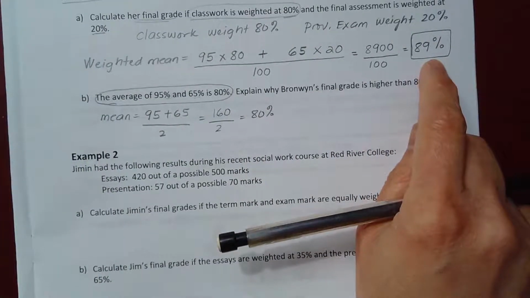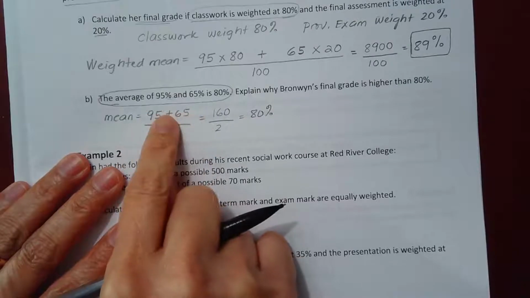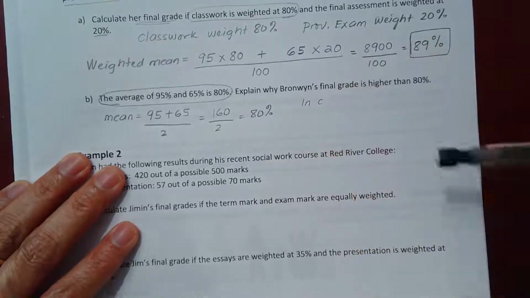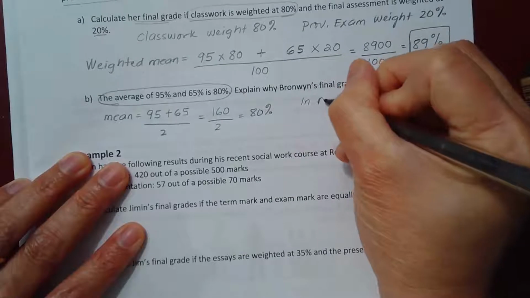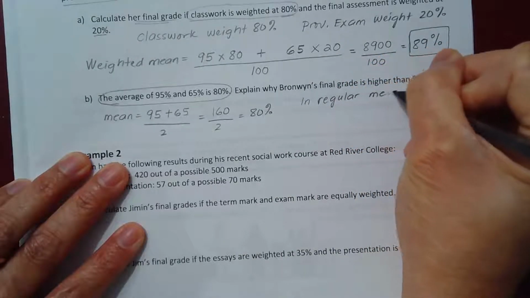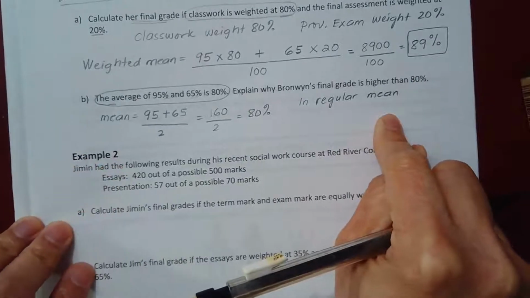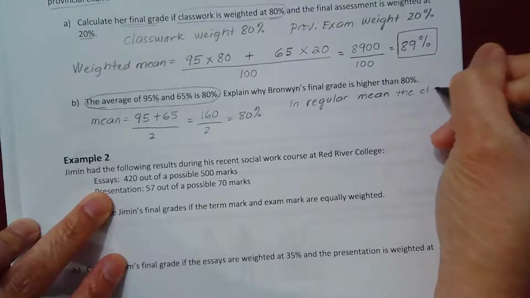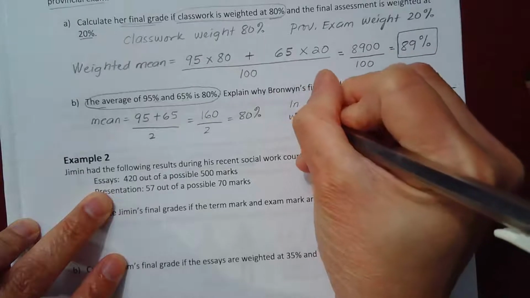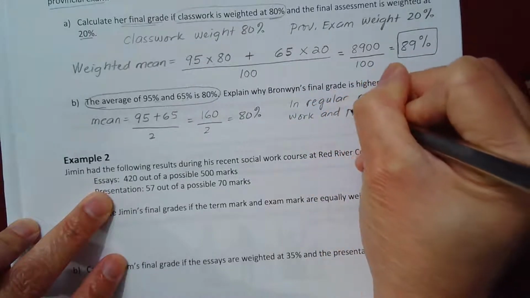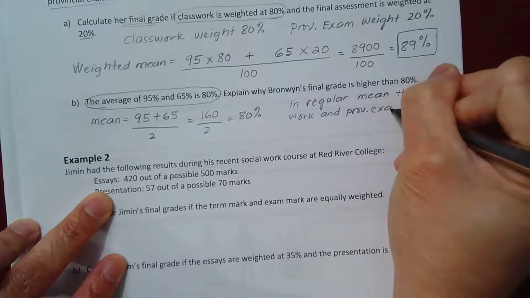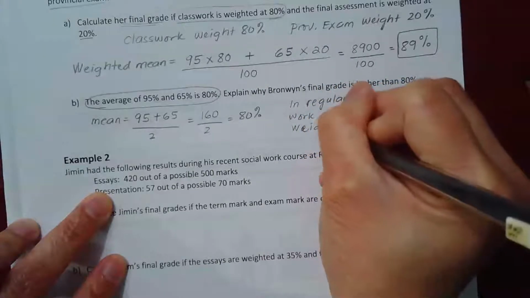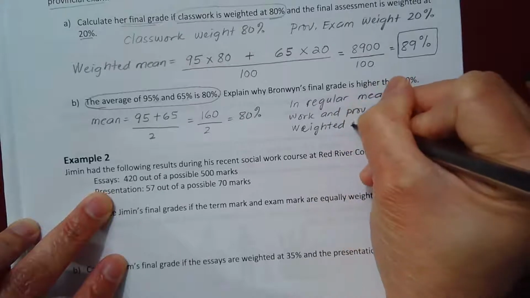Why is that? Because in regular mean, that's the one that we learned in lesson 1, the classwork and provincial exam are worth, or weighted, equally.